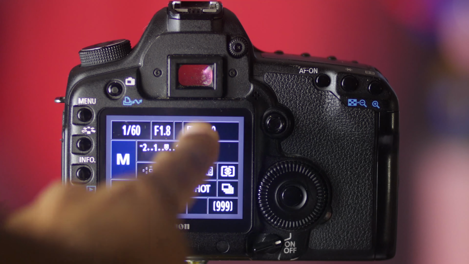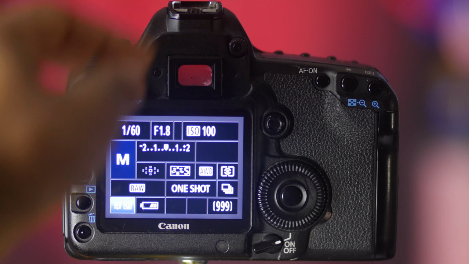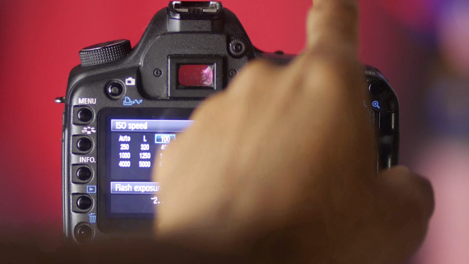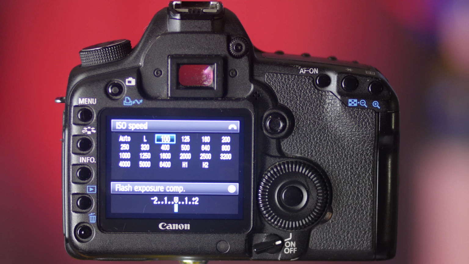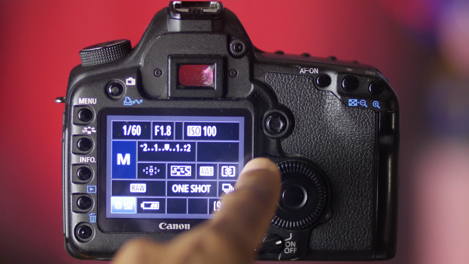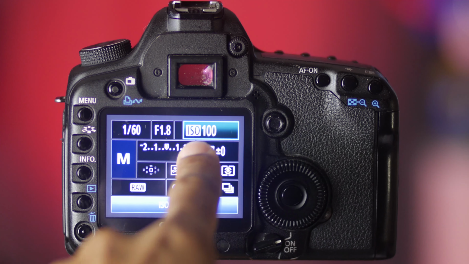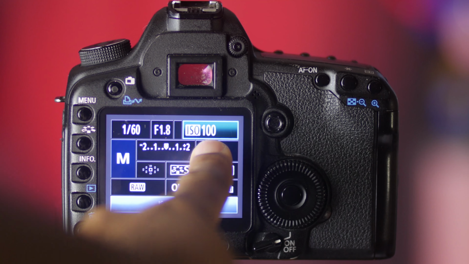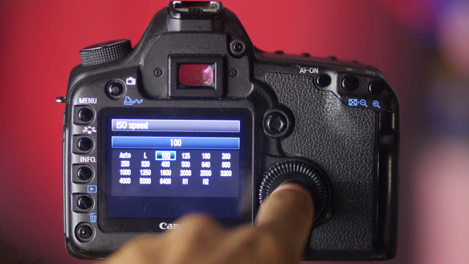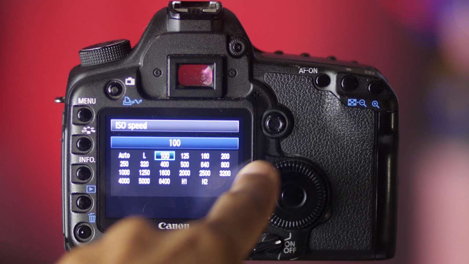So we're going to bring this all the way up to about ISO 400 and see what I get. So I just hit the ISO button here at the top of my 5D Mark II. Now, ISO, you can actually go back, and I can hit this little joystick button here, go to my ISO, hit select, and then go through ISOs like that.